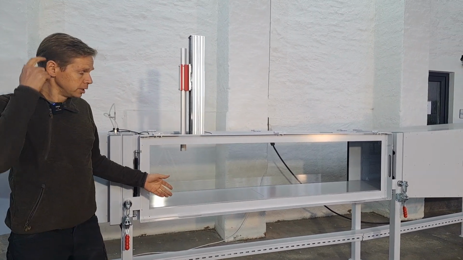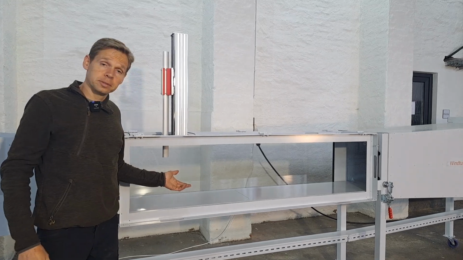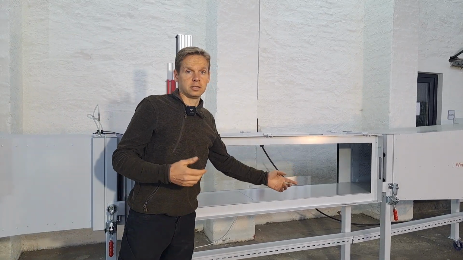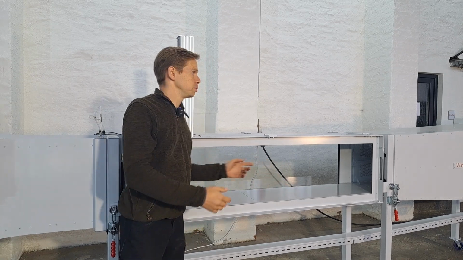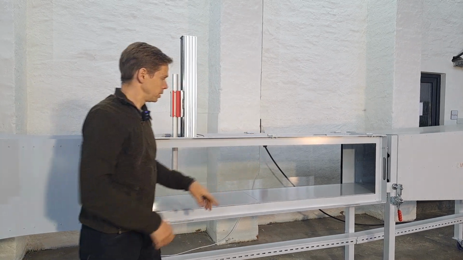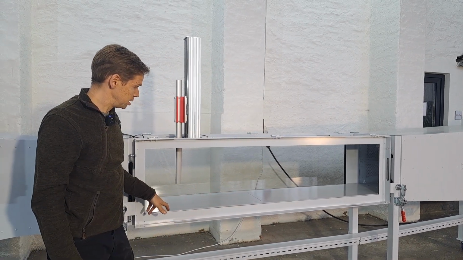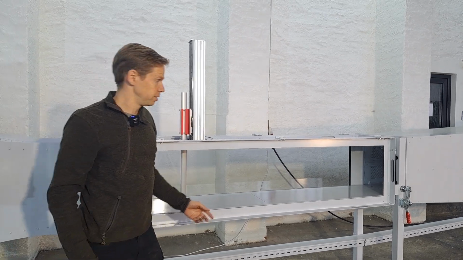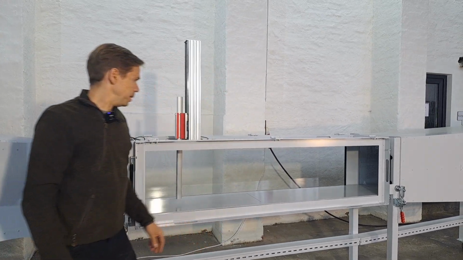The long test section gives the customer the possibility to see the wind afterwards and see the development of the wind. Also, it's possible to turn it around and then put this test plate in for some boundary layer test or other stuff in the back area.